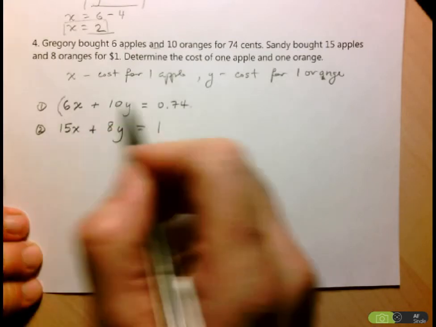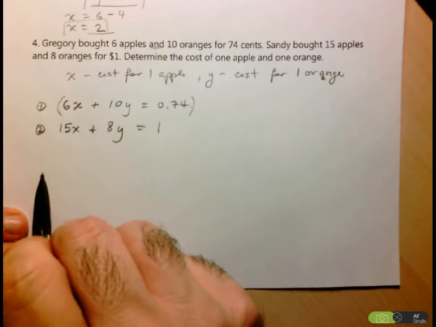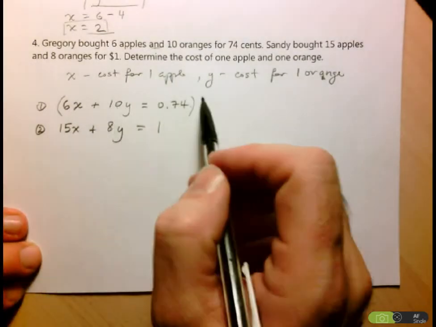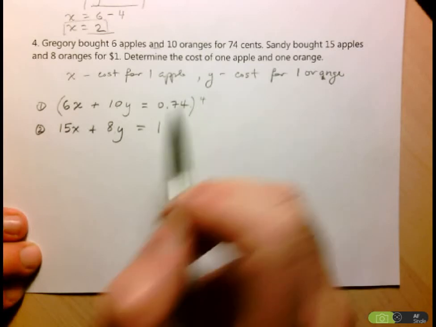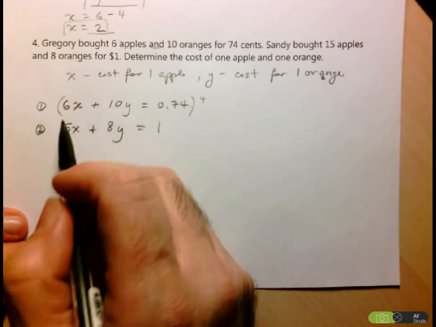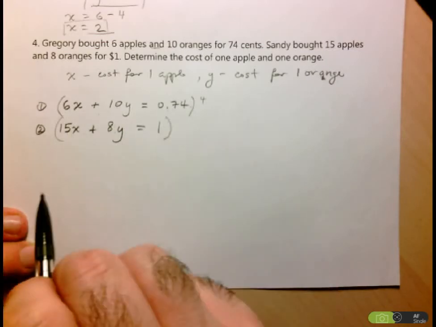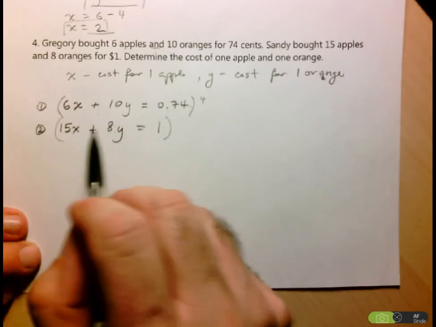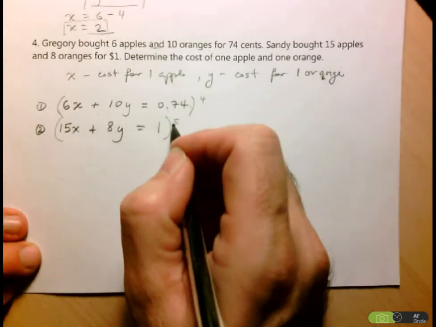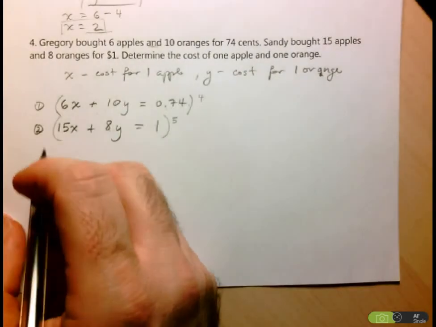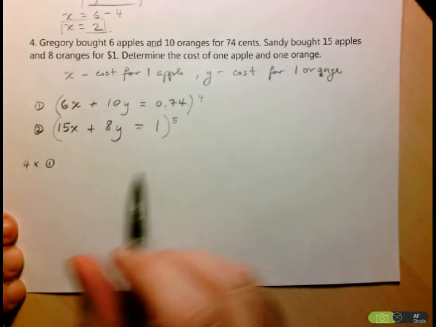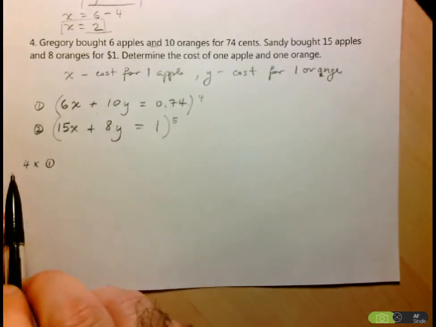So I need to multiply this whole equation here by, well, if I want to get to 40, I need to multiply the whole thing by 4. So that means both sides of the equation by 4. And I'm going to need to do, for the second equation, multiply both sides by 5. So that 8 times 5 gives me 40. Okay, so here I'm going to do 4 times equation 1. But remember, I have to multiply both sides of the equation by 4.